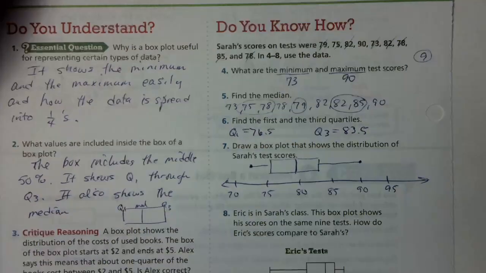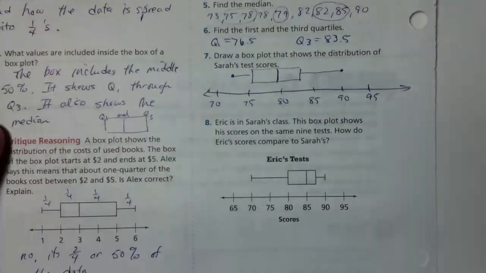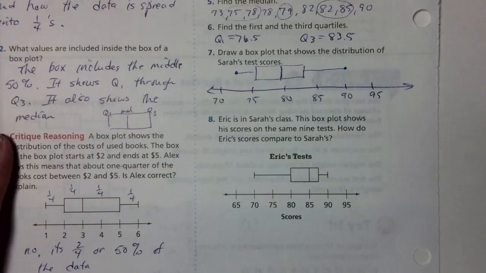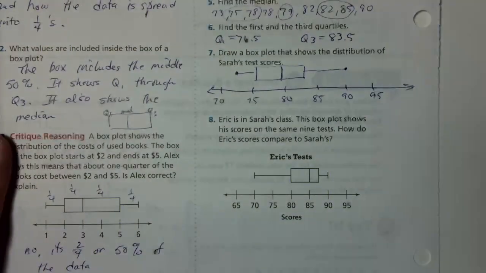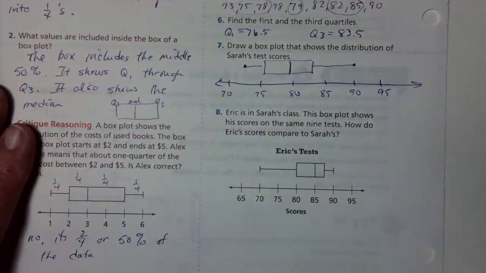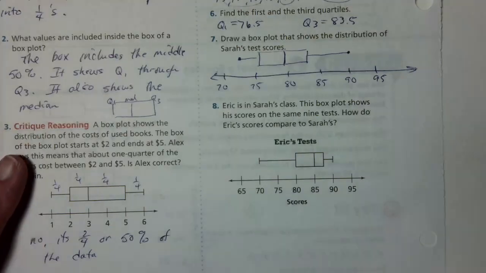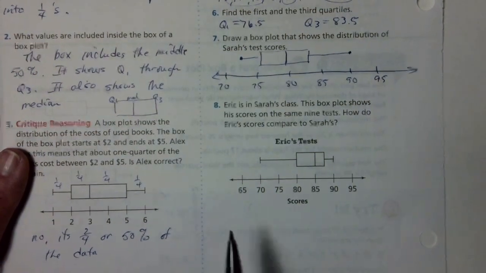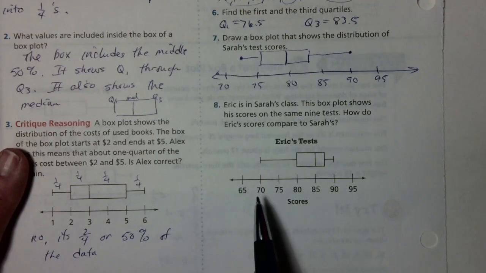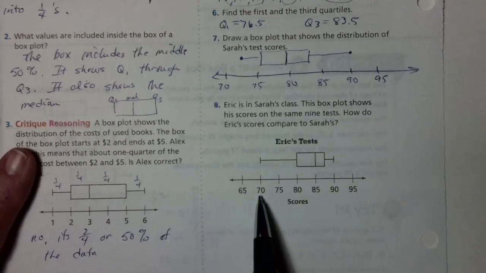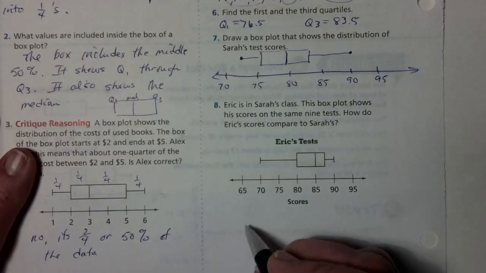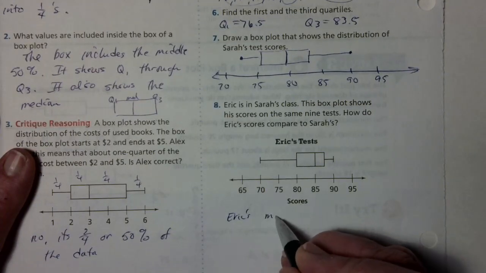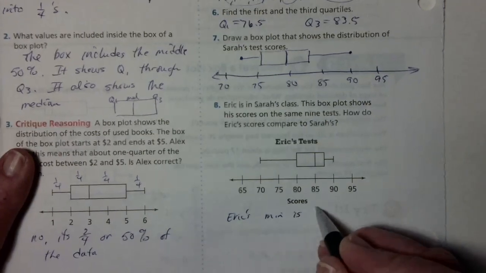Okay, now I think we need to see number 7 while we're doing number 8. So Eric is in Sarah's class. This box plot shows his scores on the same 9 weeks test. How do Eric's scores compare to Sarah's? Well, let's see. Sarah's lowest was 73. His was 70. Okay, so Eric's minimum is lower.